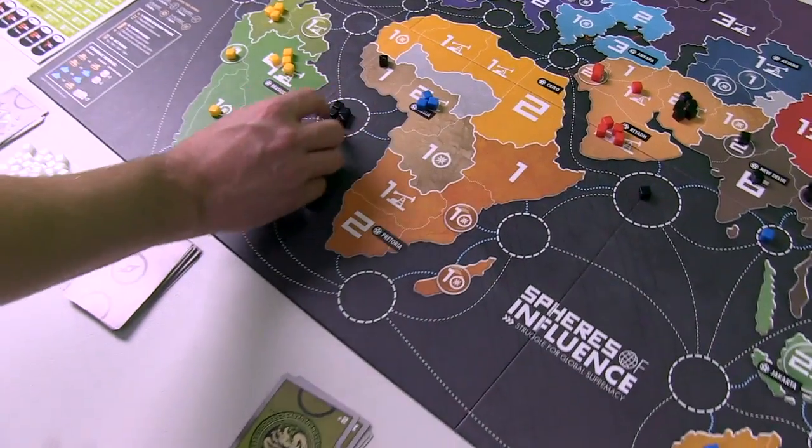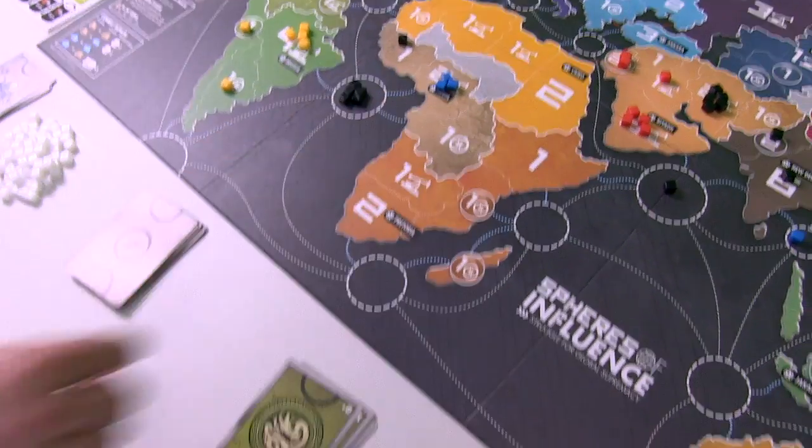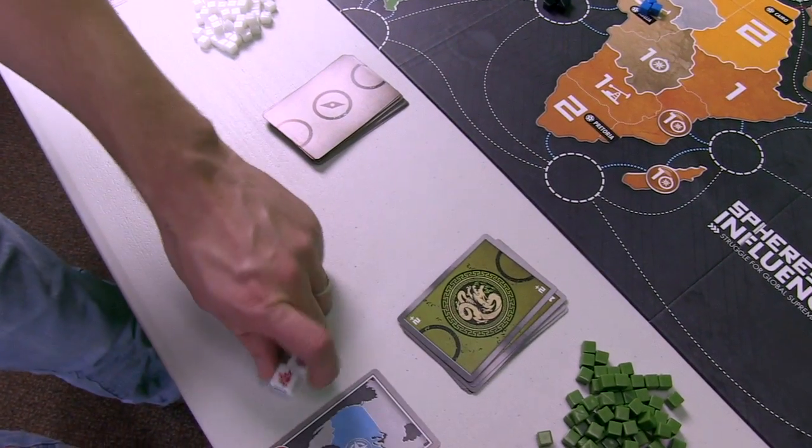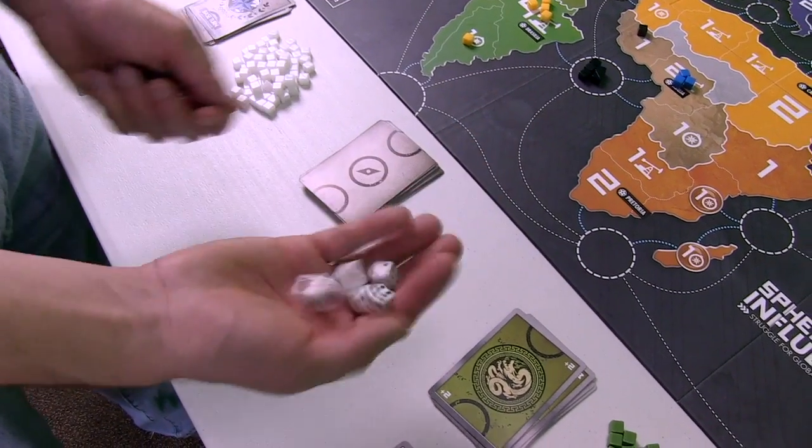Black's turn came up. Black performs a turn. Black says, I'm going to attack from this space to this space. Well, he's going to roll his 5. The defender's only going to roll 3, but catch this. He gets 2 special dice every single round of combat.